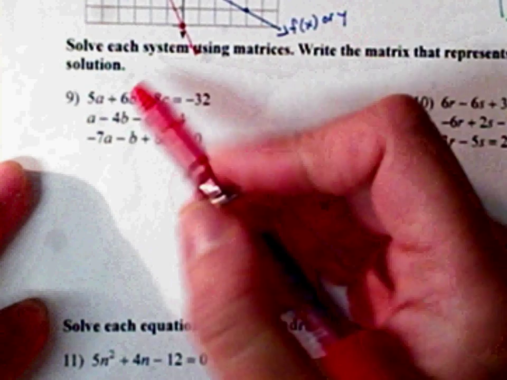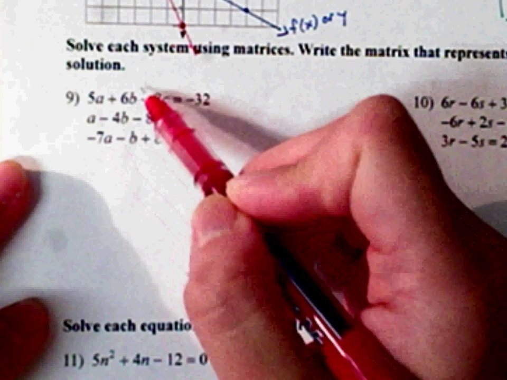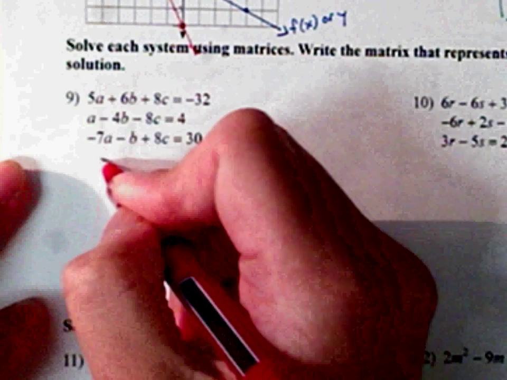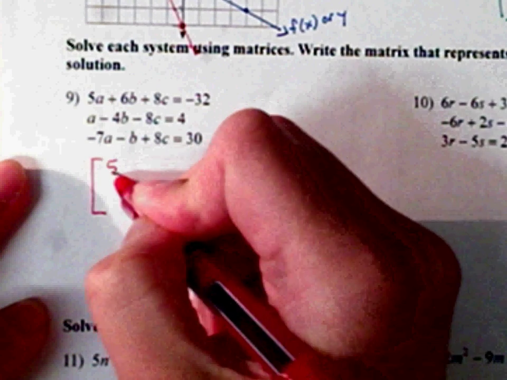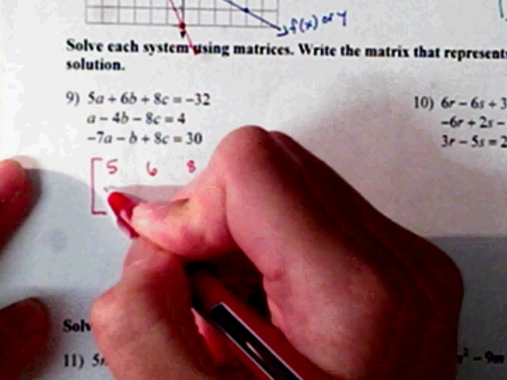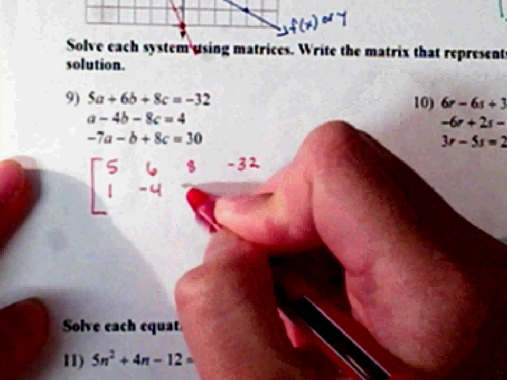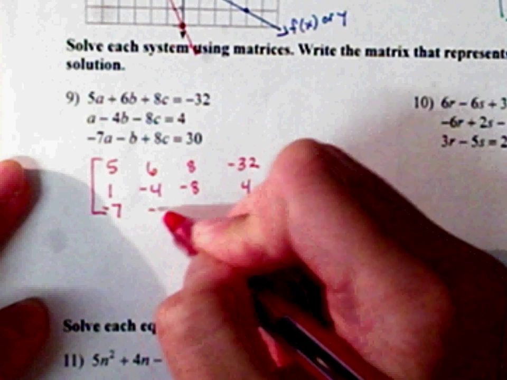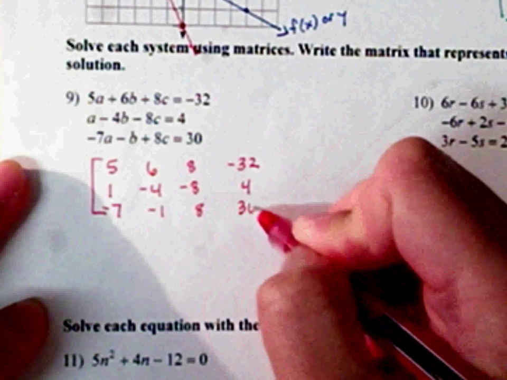Okay? Notice all your A's are lined up, all the B's are lined up, all the C's, all your numbers, and all your equal signs. So you can just write your matrix like this. Go across. 5, 6, 8, negative 32. There's a 1 here, negative 4, negative 8, and 4. Then you got negative 7, negative 1, and 8, and 30.